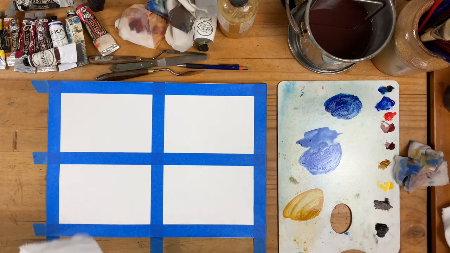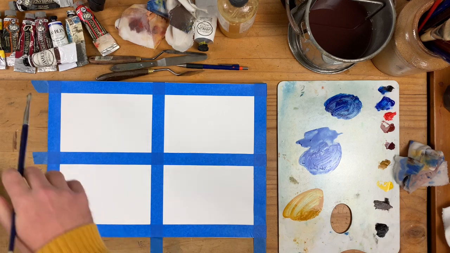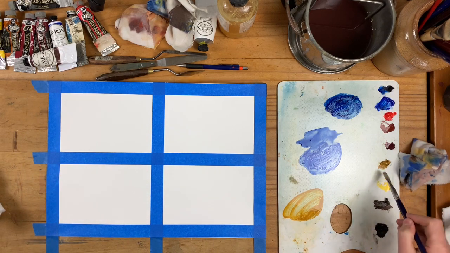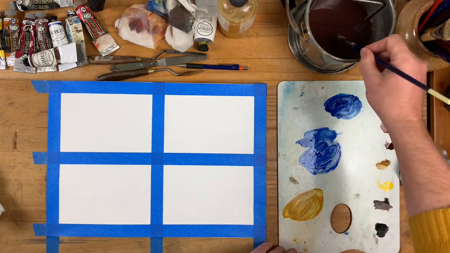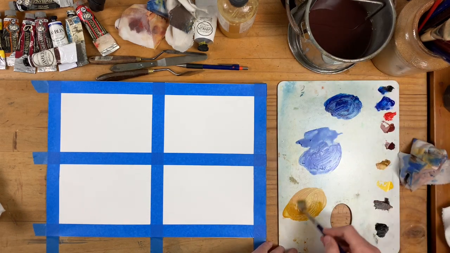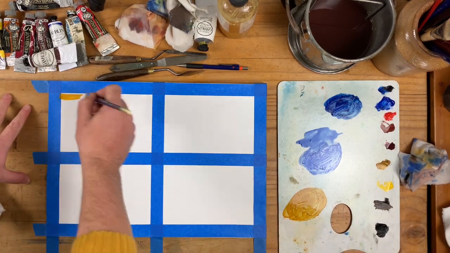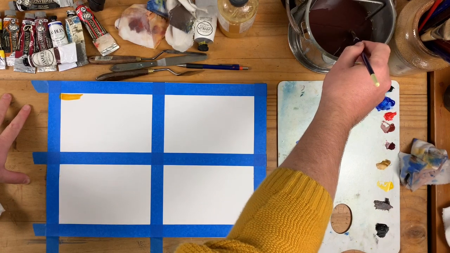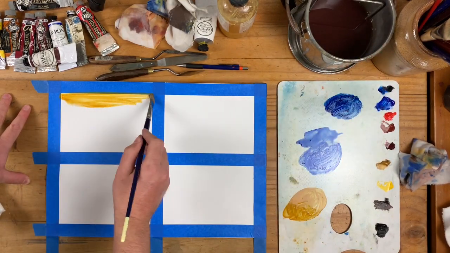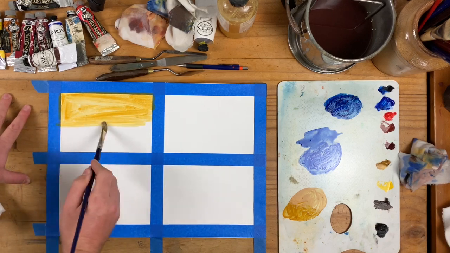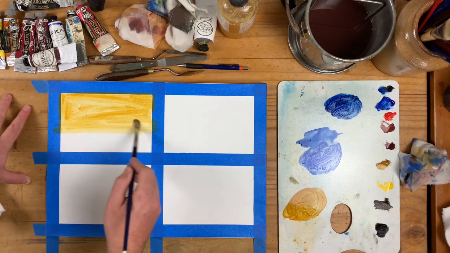On another sheet that I've prepared exactly the same way as the previous one, we're now going to do the opposite to what we just did. So in this case, we're going to thin out the yellow ochre, and paint a band of that.